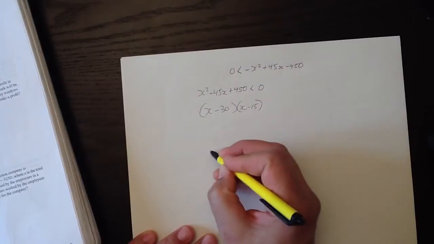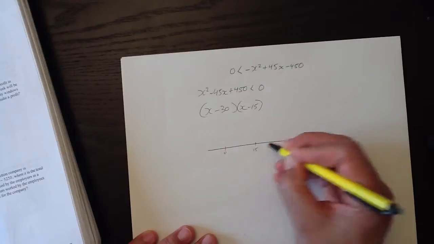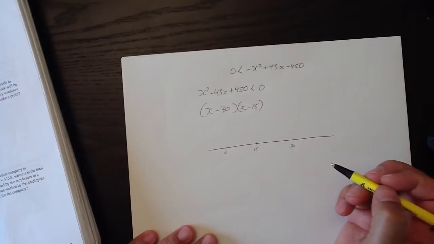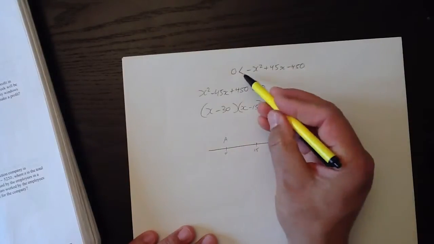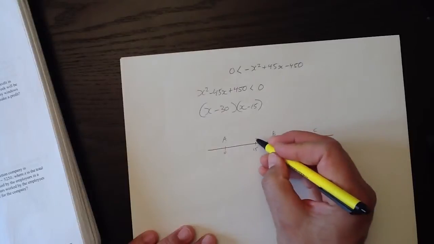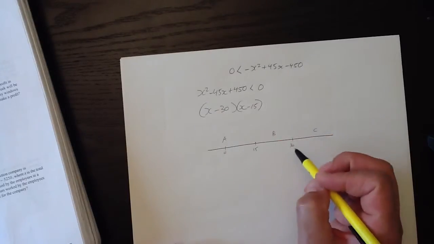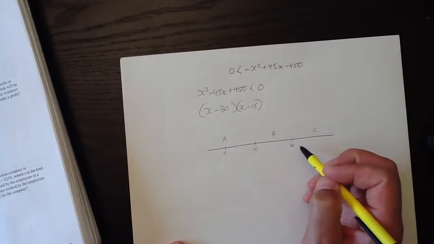And so that means on the number line, there's 0 over here, there's 15, there's 30. I've got three regions to deal with: region A, region B, region C. Now it's a greater than sign, so I'm going to use open circles. And we're going to test these regions to find out which of them are profitable.